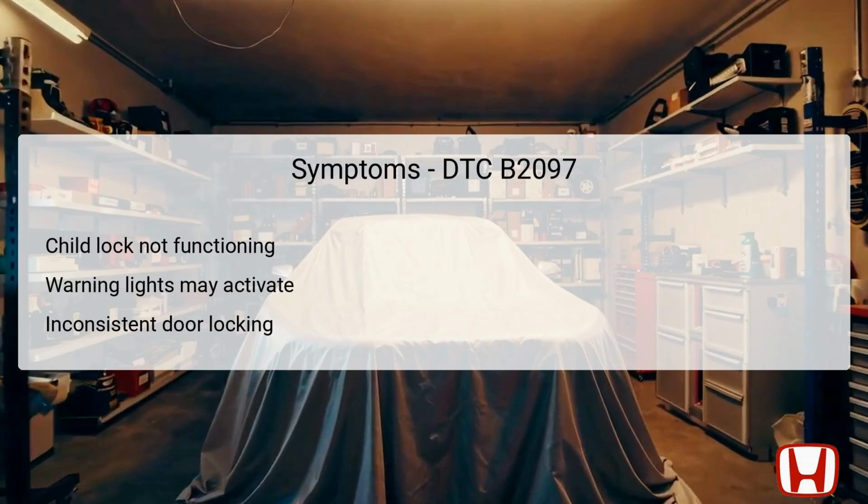In some cases, users may observe erratic behavior where the door locks act unpredictably, switching between locked and unlocked states without input. These symptoms can lead to anxiety about the safety of rear passengers, particularly young children. Addressing these issues promptly is critical to ensure the vehicle is safe and operable.